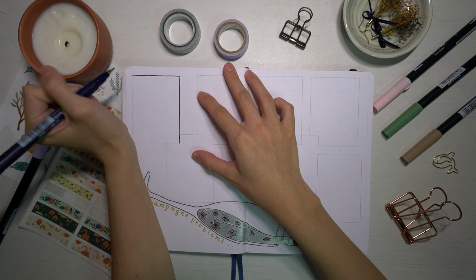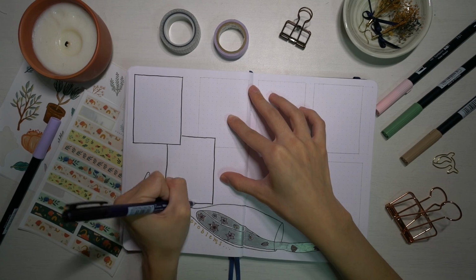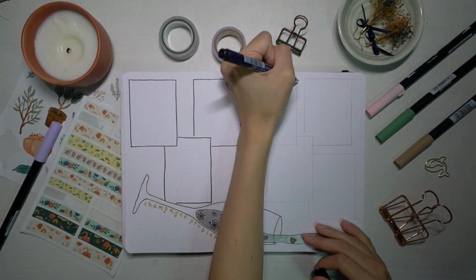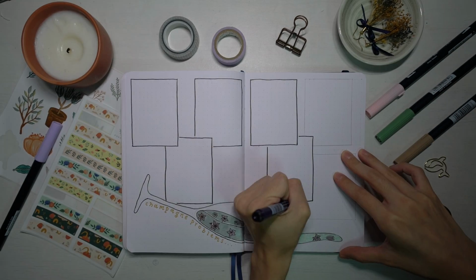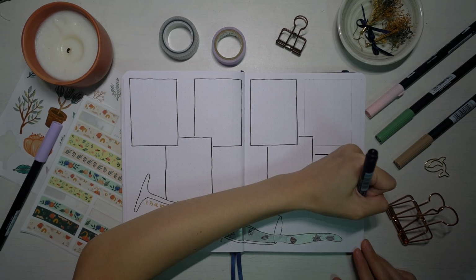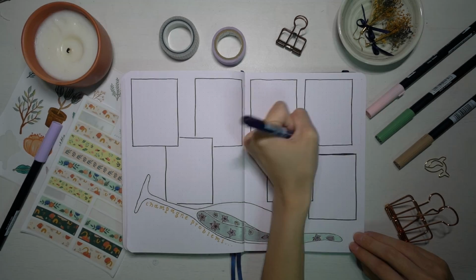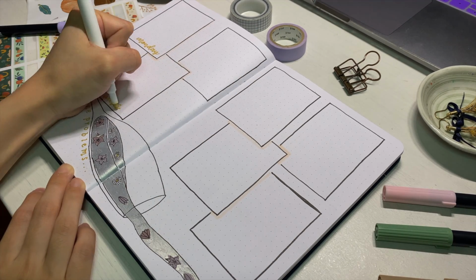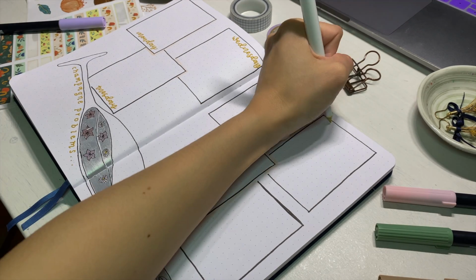Afterwards, I'm just drawing rectangles with my Tombow Fudenosuke pen just to make those distinctions between the days. And as you can tell, I'm not joining the rectangles together because I wanted to do a little drop shadow afterwards for each of the boxes. I'm just using a really light pink Tombow pen, so it's kind of subtle, kind of there but not really there. I'm using my Acrylograph pen once again to letter the days of the week, and then I'm just writing down the dates as well.